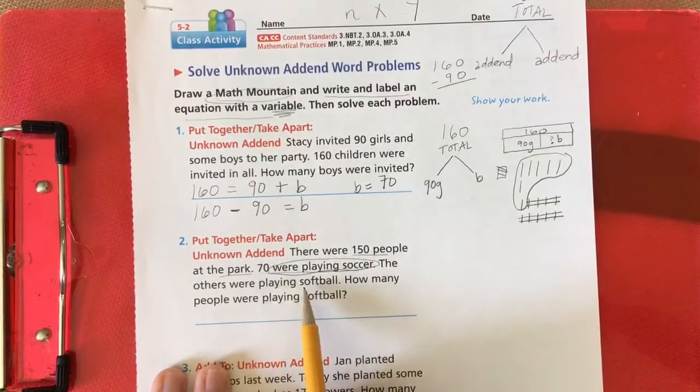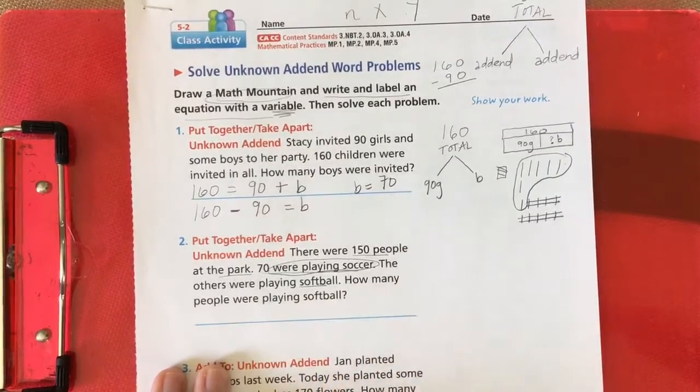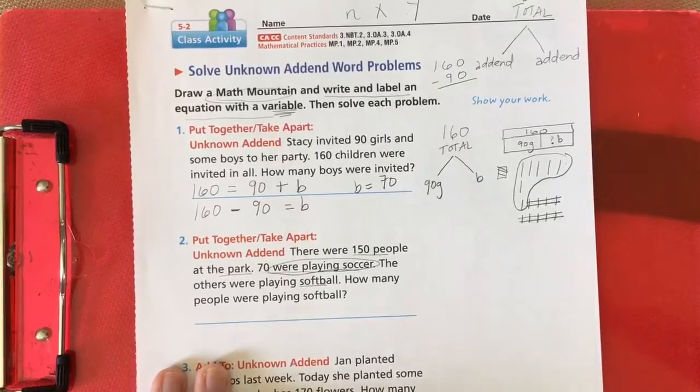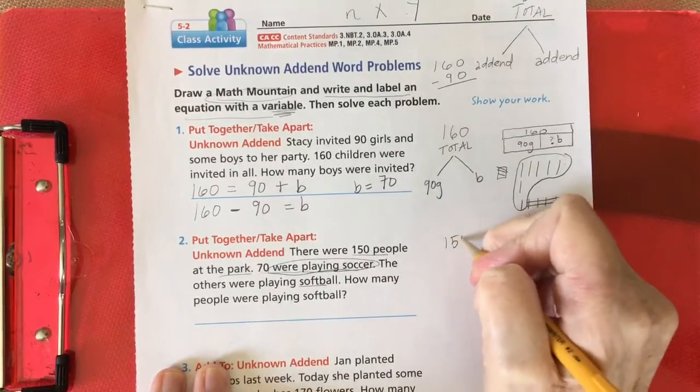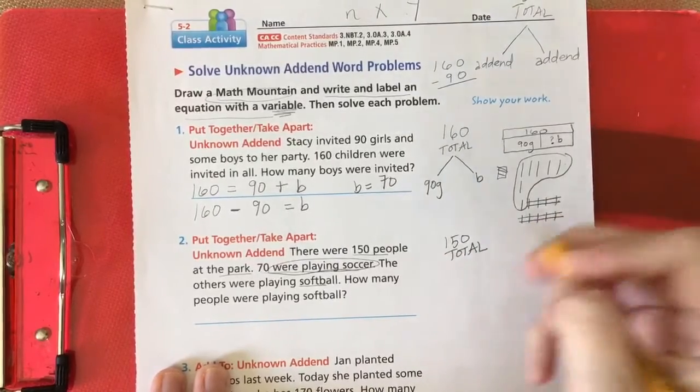The others were playing softball. So we don't know how many were playing softball. How many were playing softball? Yes, that's our variable. We don't know. So we know that there were 150 total at the park.